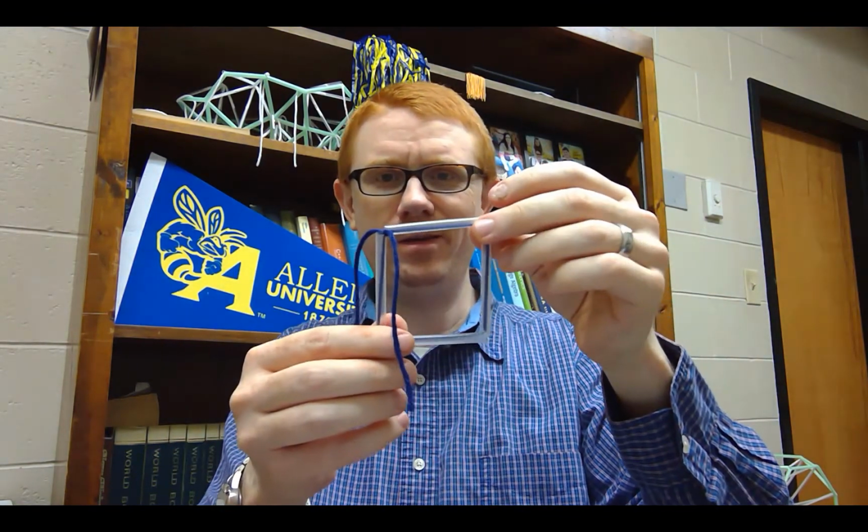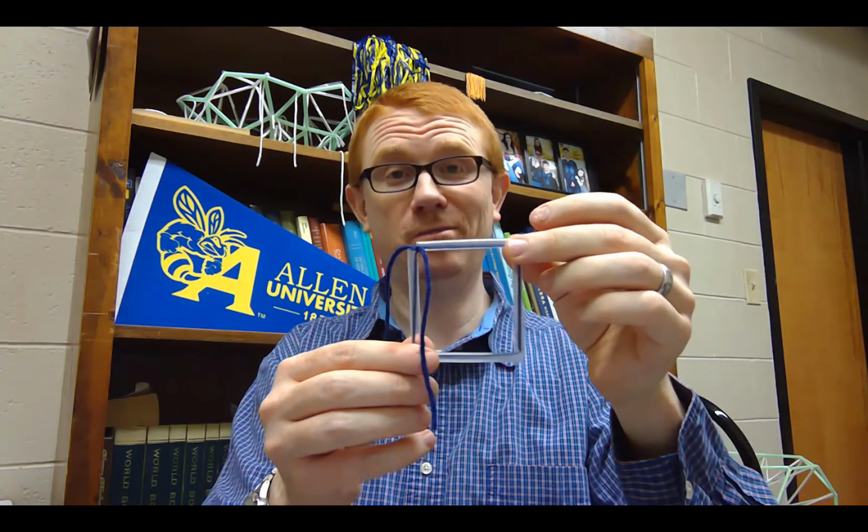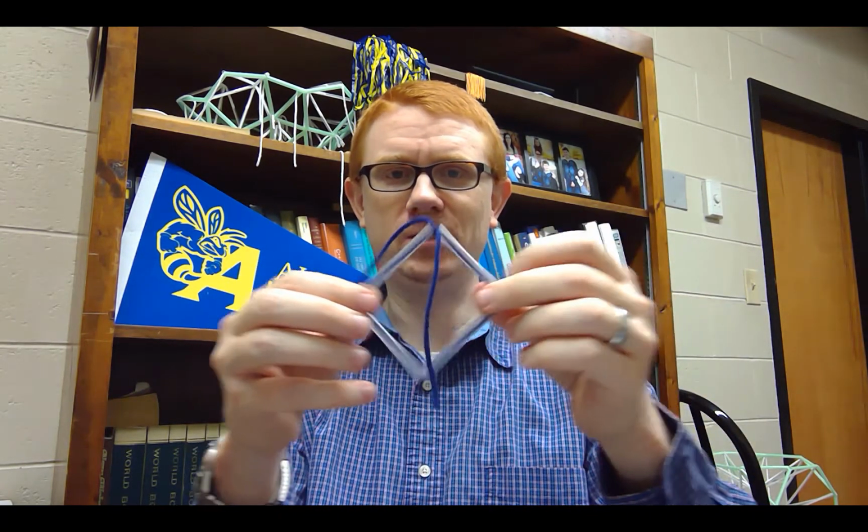It's not a square, is it? I can probably sort of force it to look like a square. And you'll notice herein lies the problem. It's not rigid. I can change its shape. This is the problem with objects that are not triangles. They don't hold their shape.